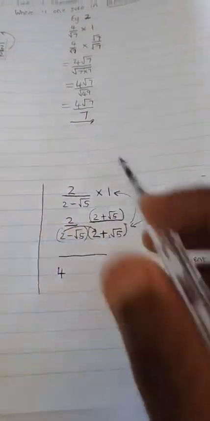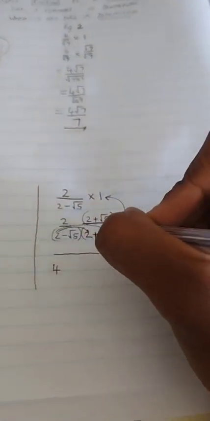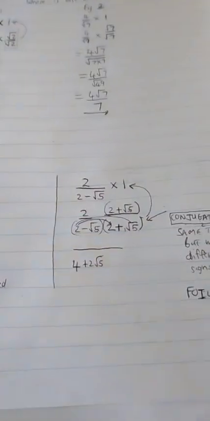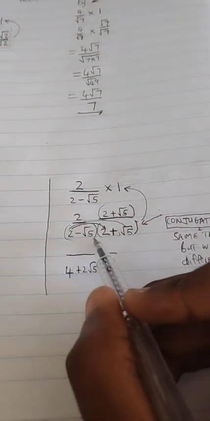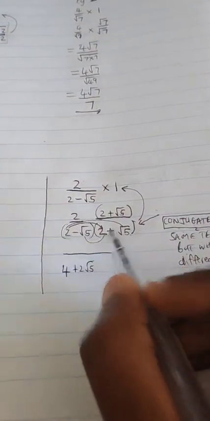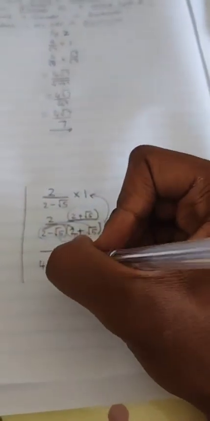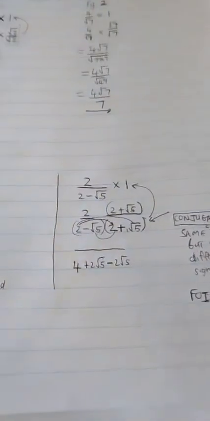Now you multiply the outer terms. 2 times root 5 is positive 2 root 5. You multiply the inner terms. Minus root 5 times 2 is negative 2 root 5.